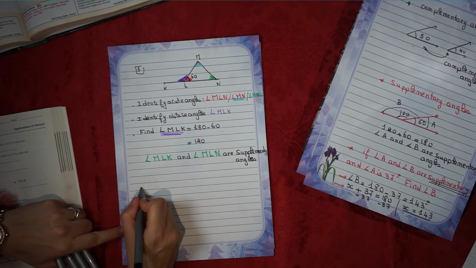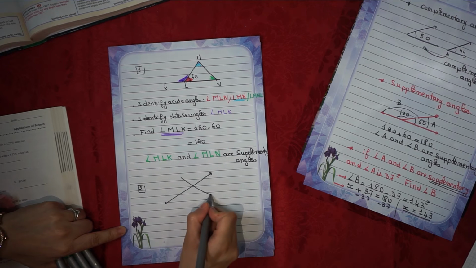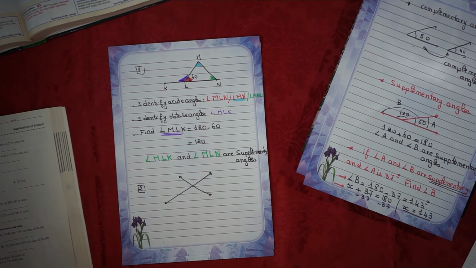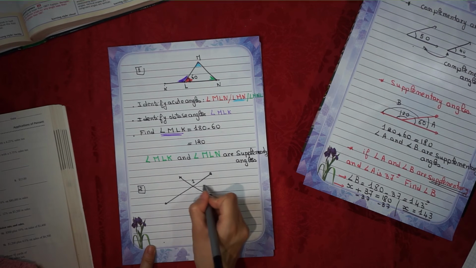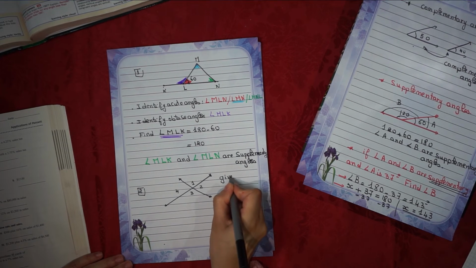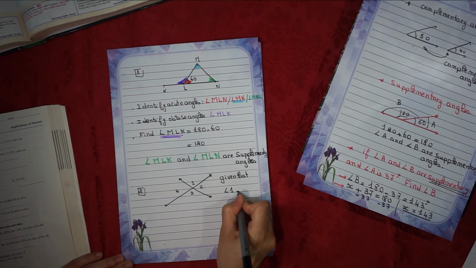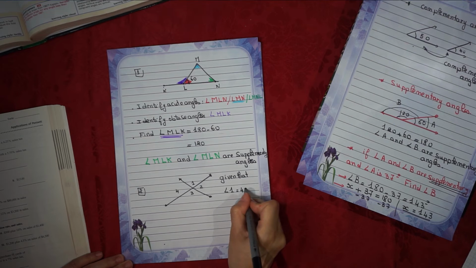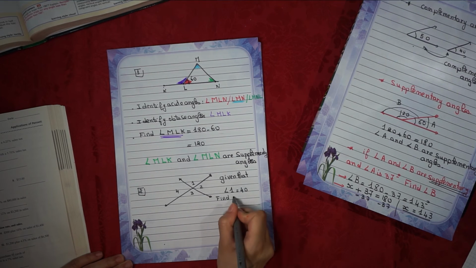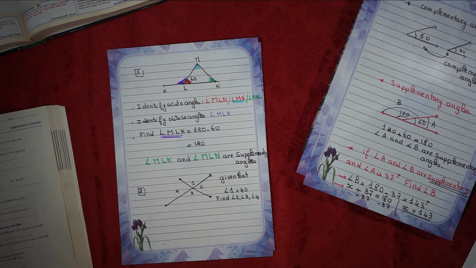As a second example, I'm gonna take this figure. This example was given in the previous test. So I'm gonna name these 1, 2, 3, 4. Given that the measure of angle 1 is 40, find the measure of angle 2, angle 3, and angle 4. So how can we do it?